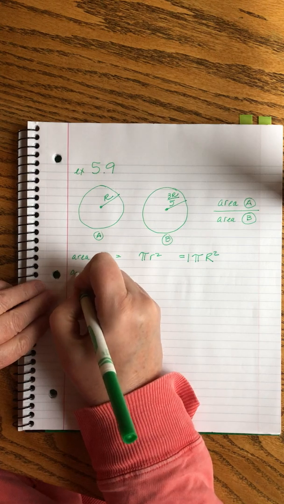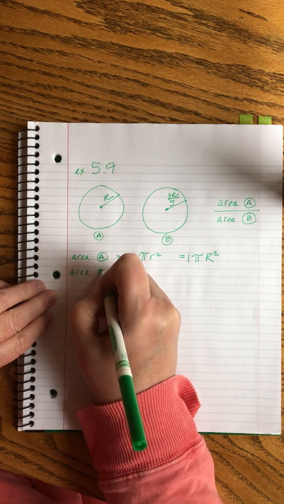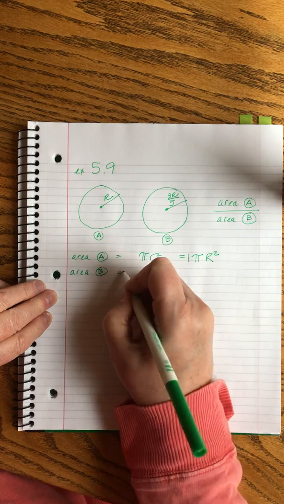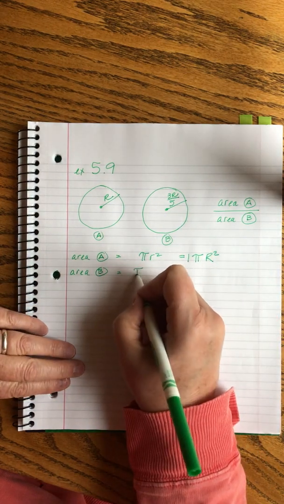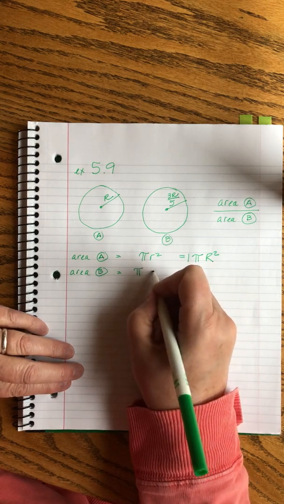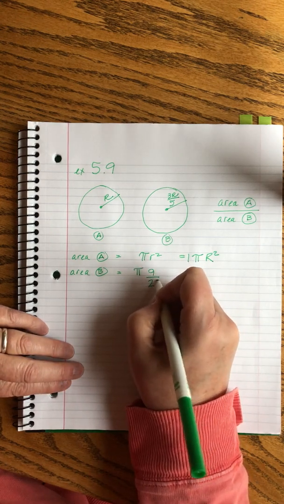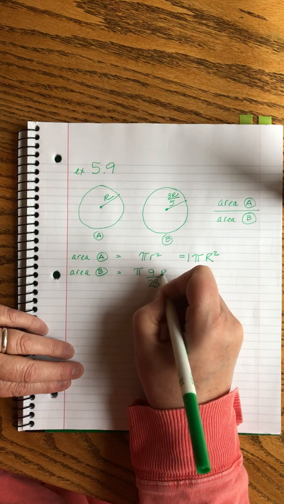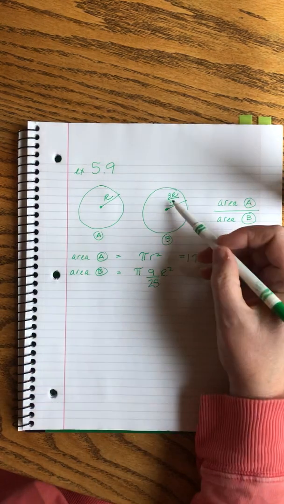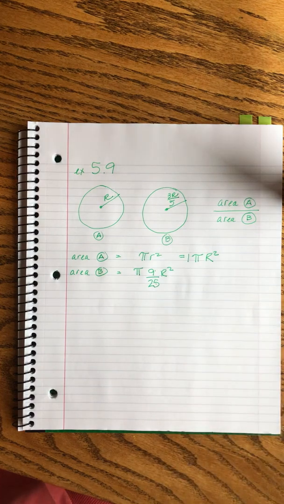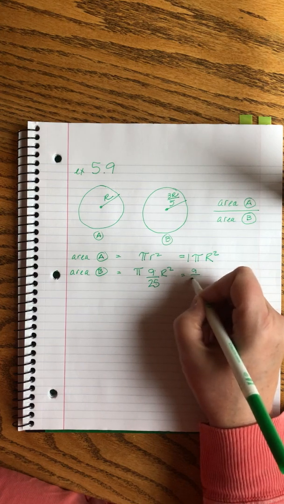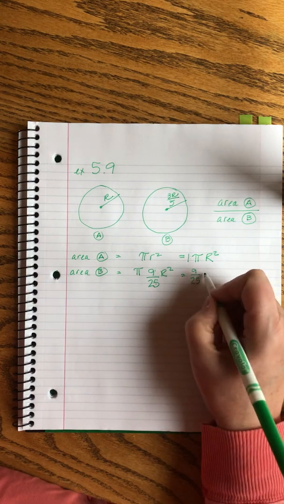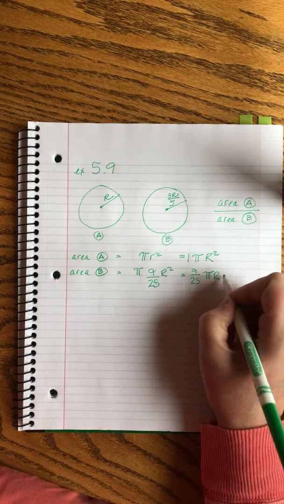For area of circle B, again, it's pi r squared, and in this case, that would be pi times 9 over 25 r squared, right? Because that's 3 over 5. I squared it, and I squared the r. All right, so let's write that under here. It would be 9 over 25 pi r squared.